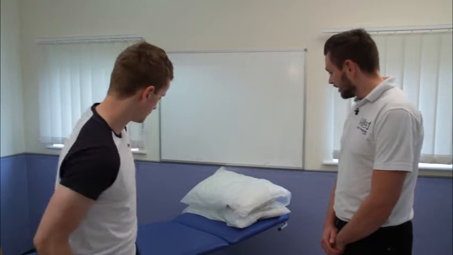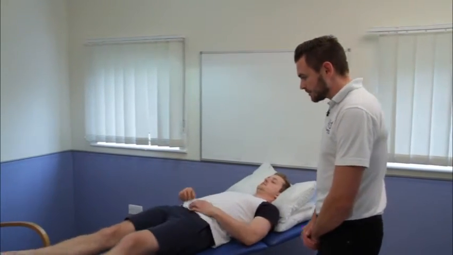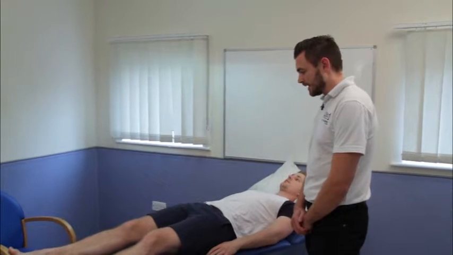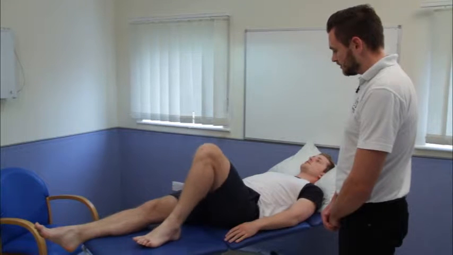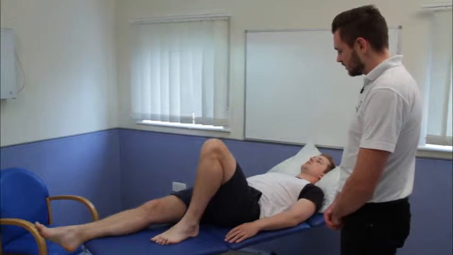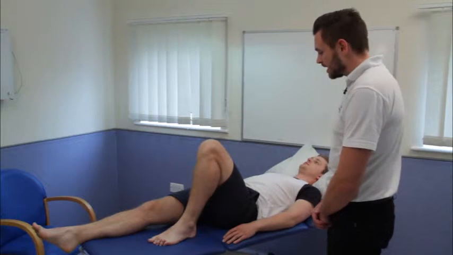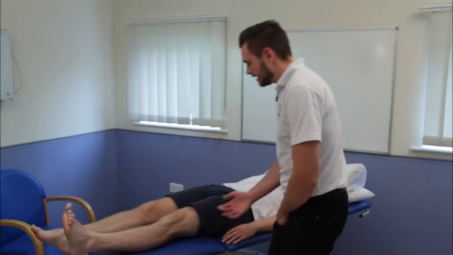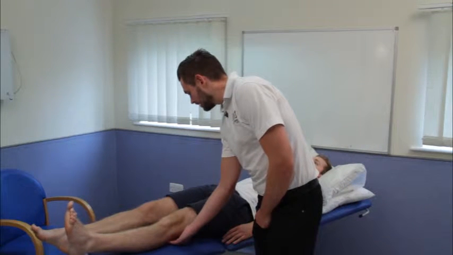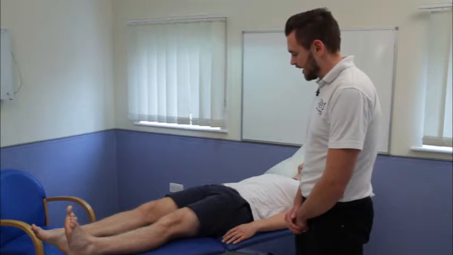Okay, so first off, we can get Rob, patient, lying on his back. So we're going to look at flexion and extension of the knee. So if we can get Rob just to bend his knee up as far as you can, slide your heel to your bum there. Good. And we're looking at how far it can go. We'll obviously compare it to the other side. And then if you can straighten it out for me as far as you can. Good. And then if you can just try and squash my hand down into the bed there. Okay, so we're looking to see whether we can get the full extension there.